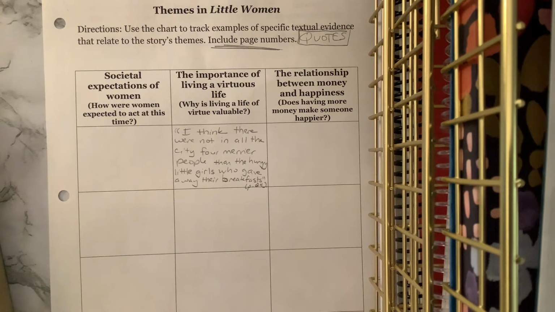So again, in my attempts to be reflecting prudently on these themes, I look at chapter 3, and this is the chapter when Meg and Jo go to the dance or the party. And we spend a lot of time thinking about Jo in particular and the way that she responds to society's expectations of her. So this is chapter 3. You can go ahead and turn to chapter 3.